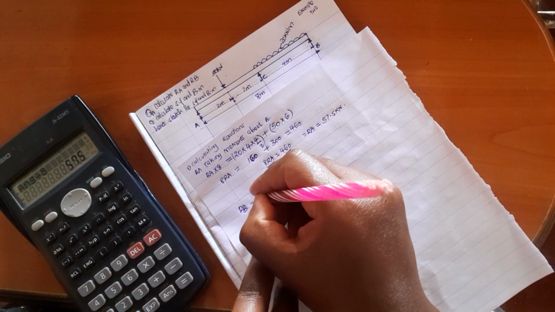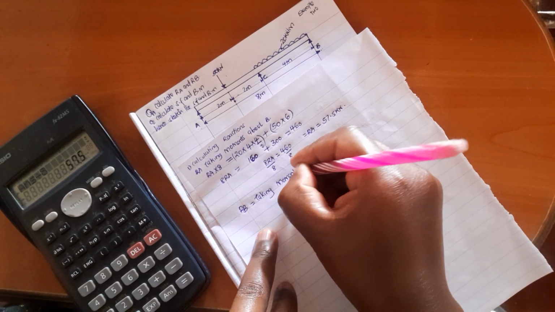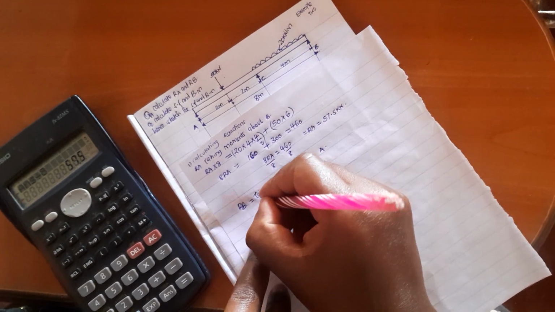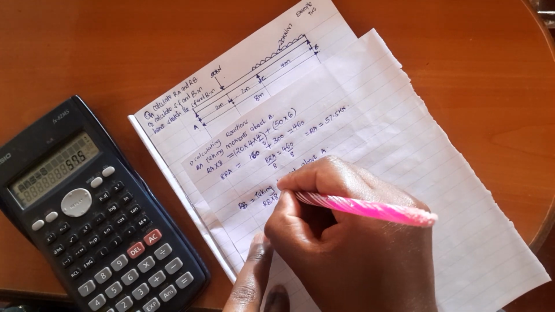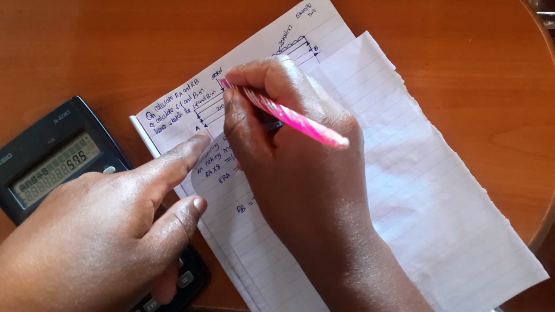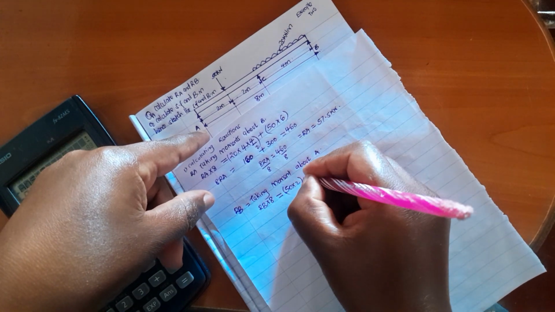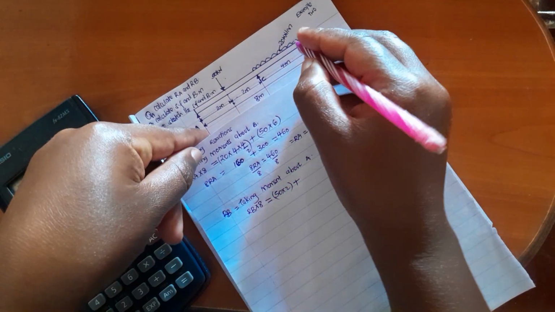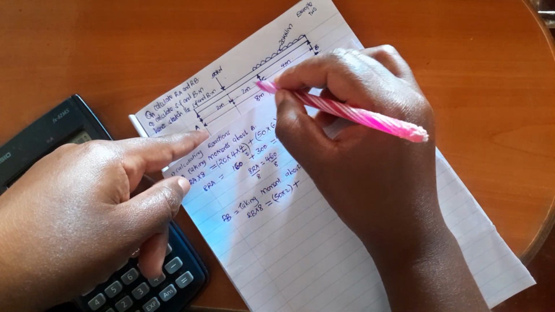Now for reaction B, we'll take moment about A. Taking moment about A, calculating for reaction B, we'll have reaction B multiplied by 8, we equate to, so A will be the reference point, so we take 50 multiplied by this distance, plus, now here is where the problems come from. You must know how to deal with this load that doesn't extend to here, so you must add this distance.